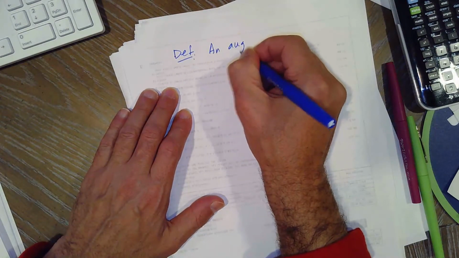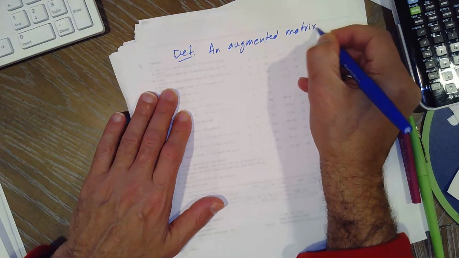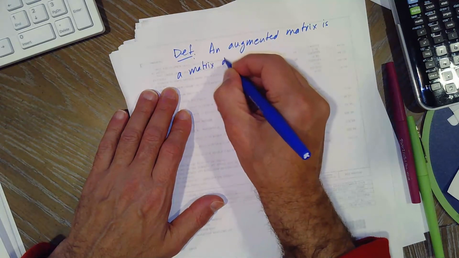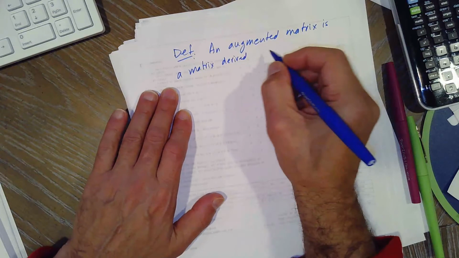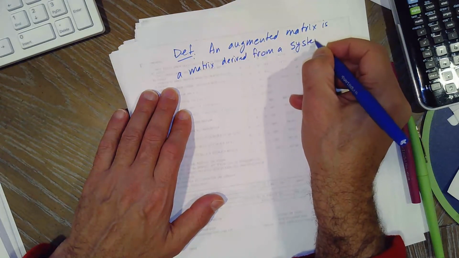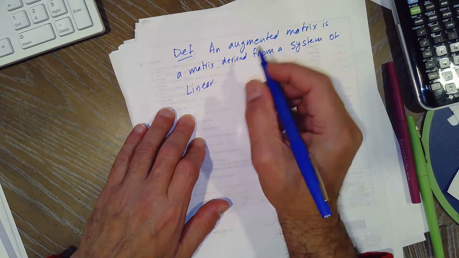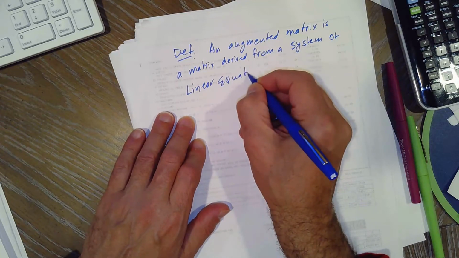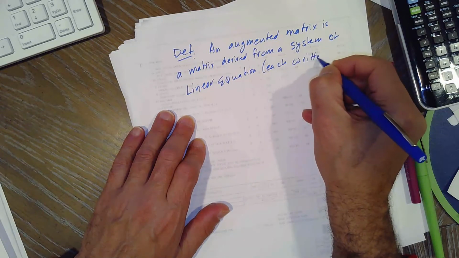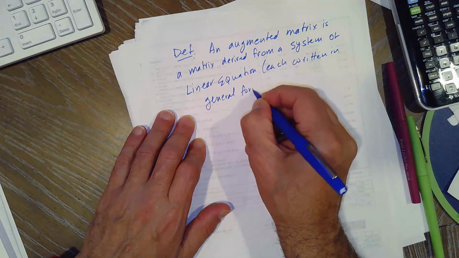And an augmented matrix is a matrix derived from a system of linear equations, whether it's 2 by 2, 3 by 3, and so on, each written in general form, as follows.